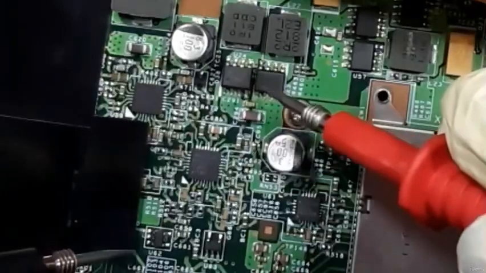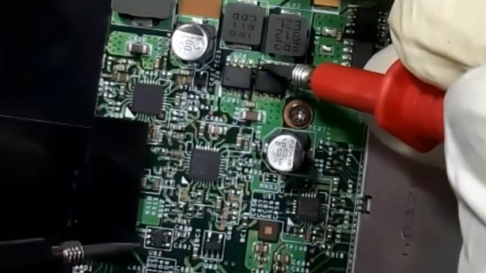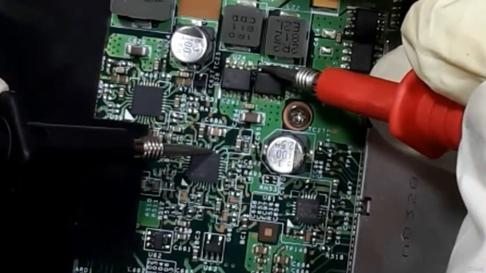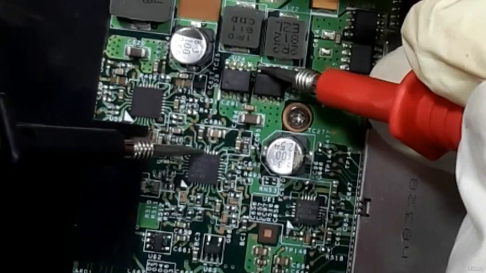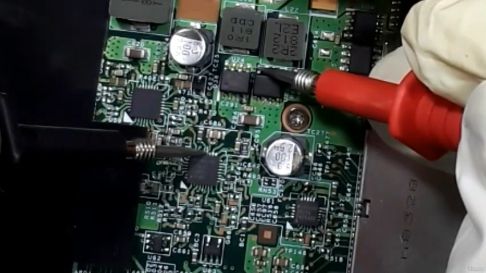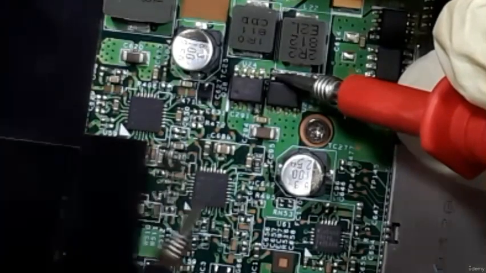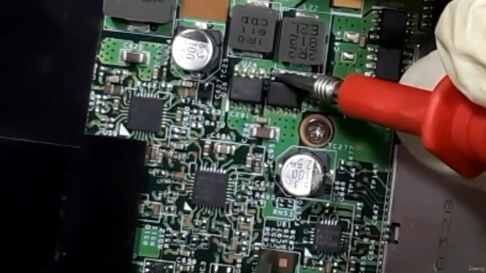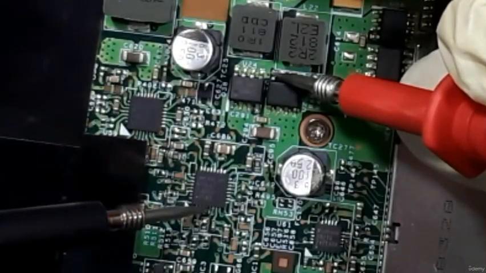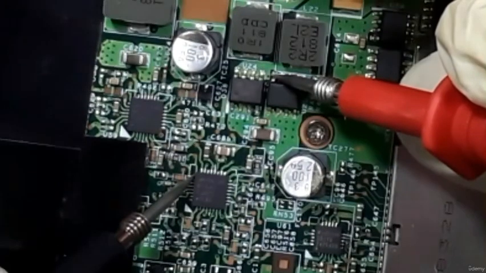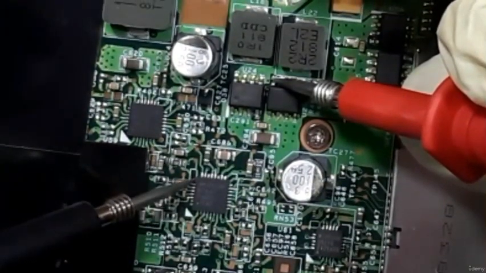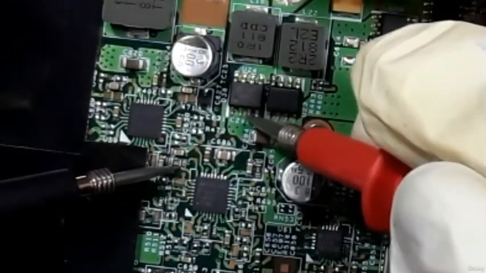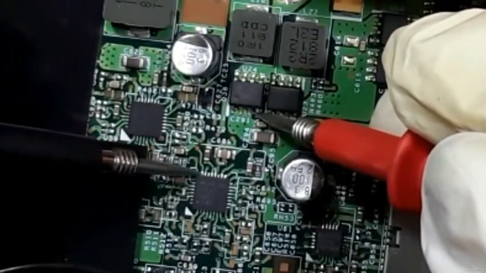So let's check this gate also. So here we have the source, here we have a gate. So let's check this MOSFET also. Okay, let's check this side. Here. It's okay, as you see. Also, the gate of this MOSFET, as you can see, is connected to this pin here.